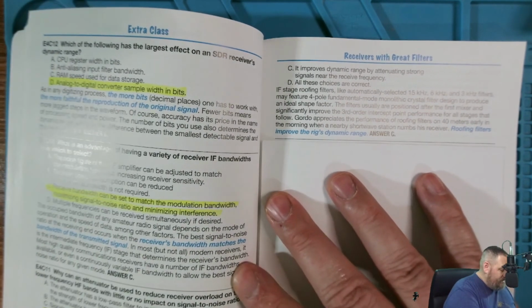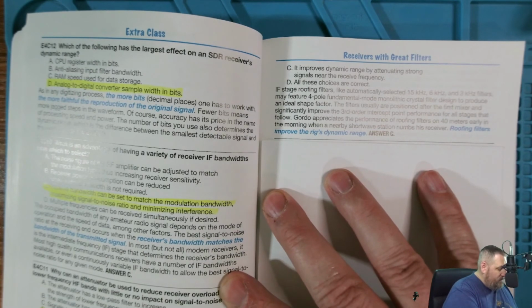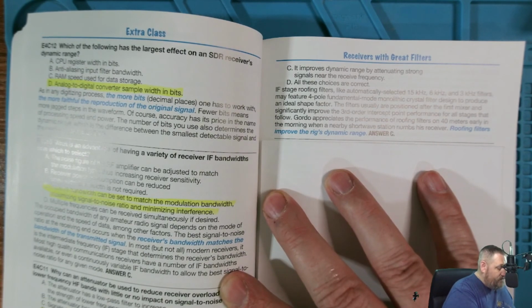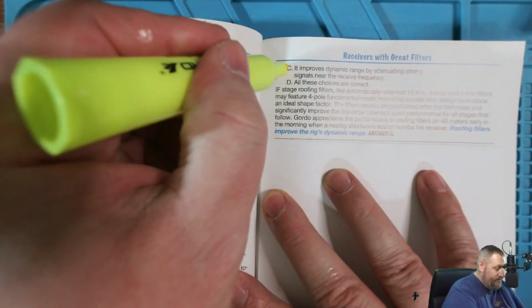Correct answer is C. So how does a narrow band roofing filter affect the receiver's performance? Answer is C. It improves dynamic range by attenuating strong signals near the received frequency.